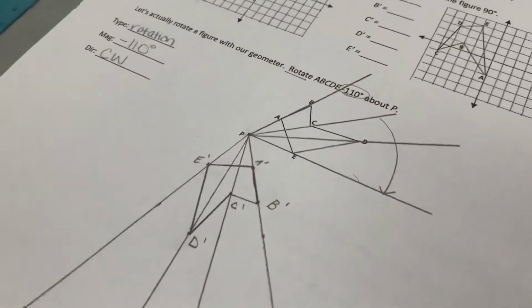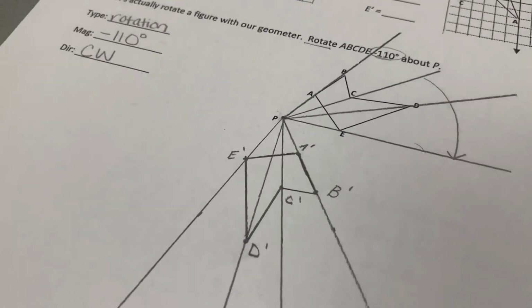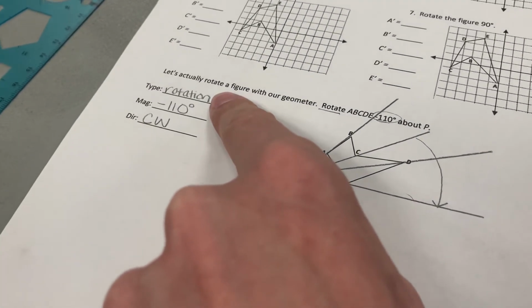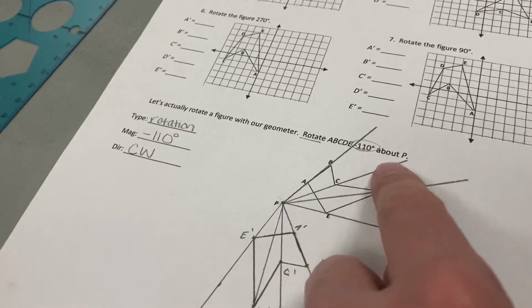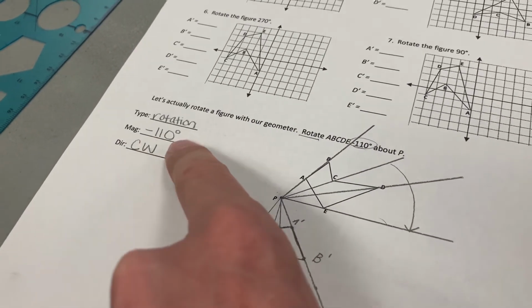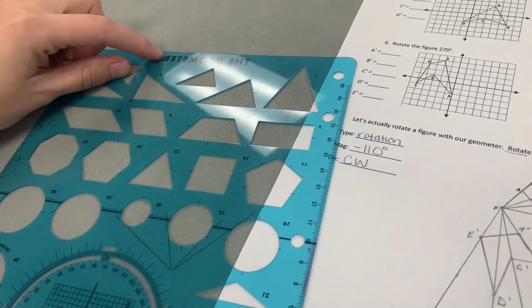It is not an easy process since we've only done one example. In class, we did a couple more from homework together, so feel free to come ask your teacher if you need help. Remember, it was a rotation because they told us so. The magnitude was negative 110 degrees, and that meant we're going clockwise. If it was a positive number, it would be counterclockwise, and we'd use our geometer right side up for positive, going counterclockwise, face down for negative.